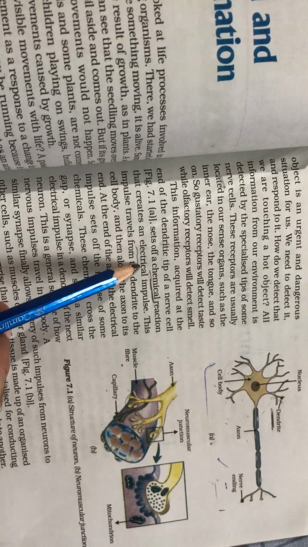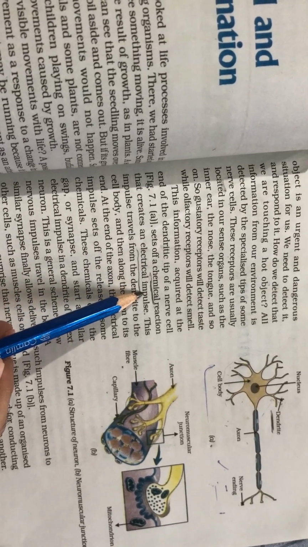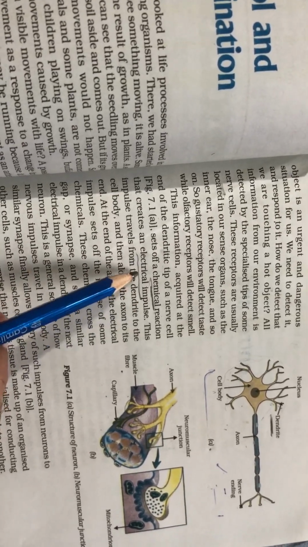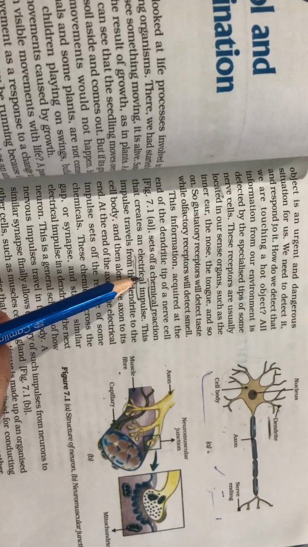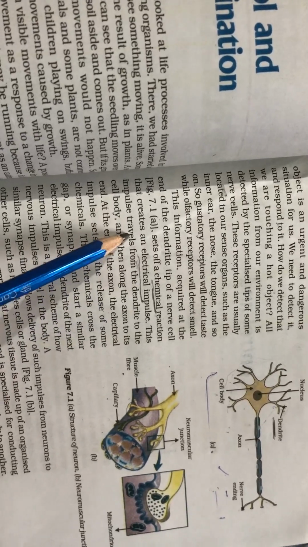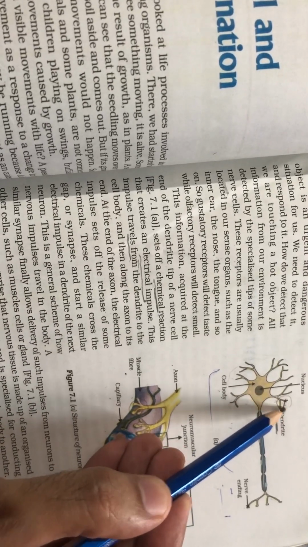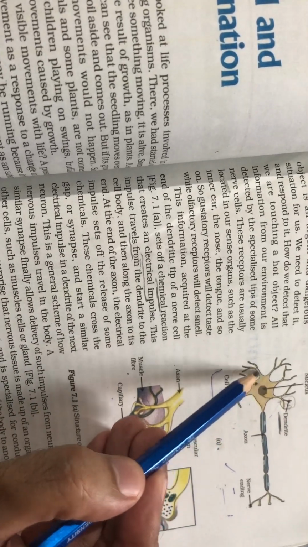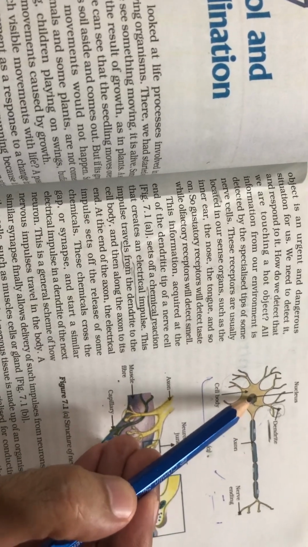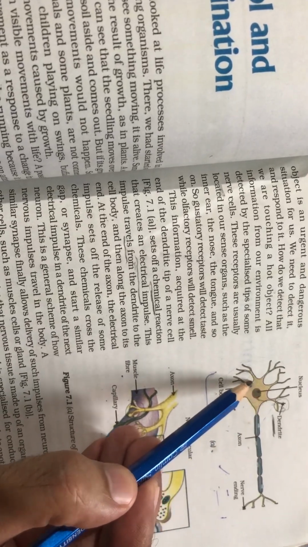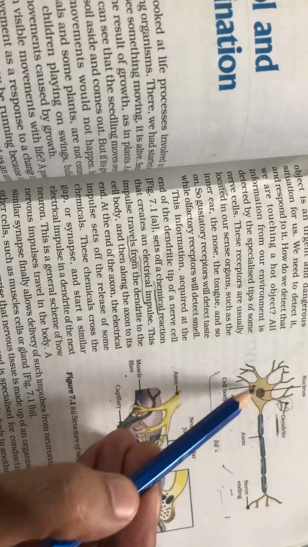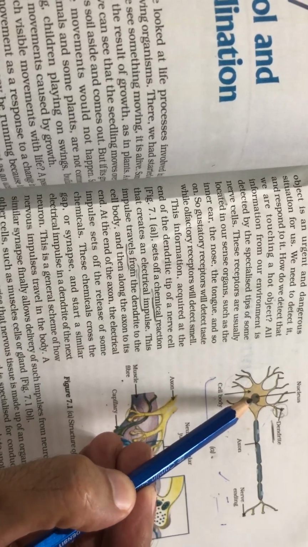Which creates an electrical impulse. An electrical impulse is a type of electrical signal that is sent further, and it travels from the dendrite to the cell body. This is the cell body. It contains a nucleus. Clear? So that electrical signal will go to the cell body first.